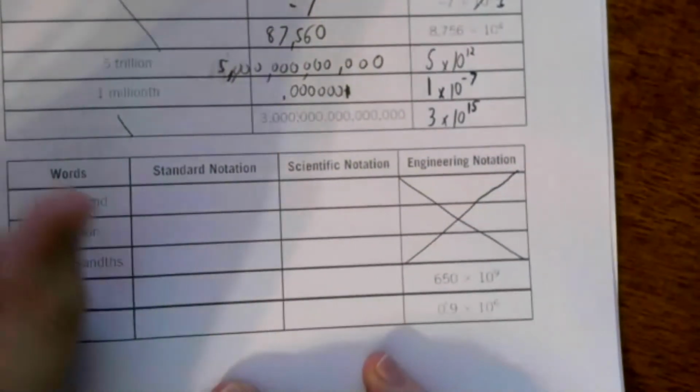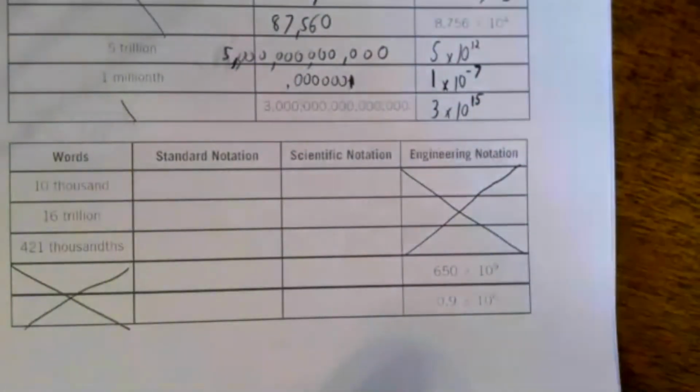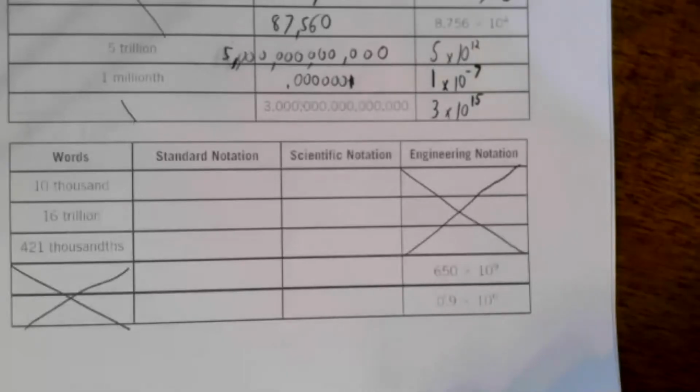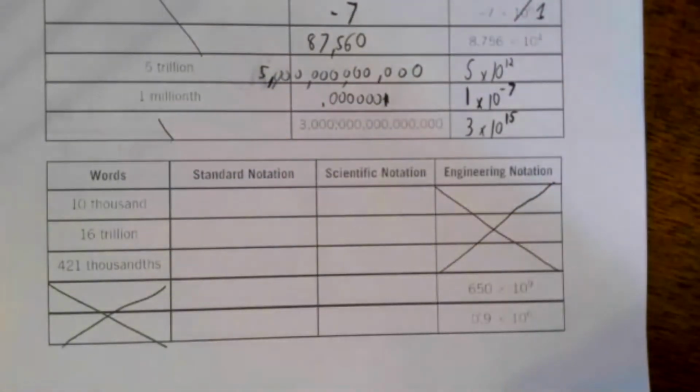Same thing with the words here. I'm not going to worry about those. So we'll just fill in the standard and scientific notation. Yeah, it wasn't on the 4-3 homework at all. Good. Thank you. Okay, so for the standard notation, how can we write 10,000 in standard notation? So how many zeros will we have?